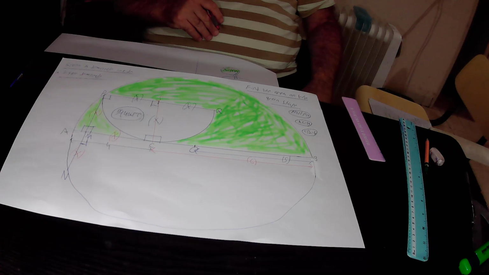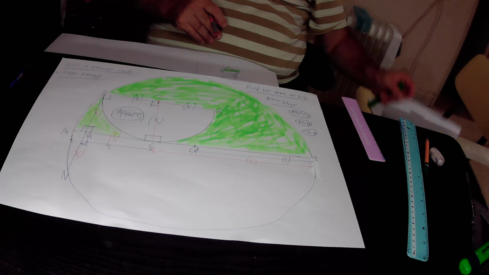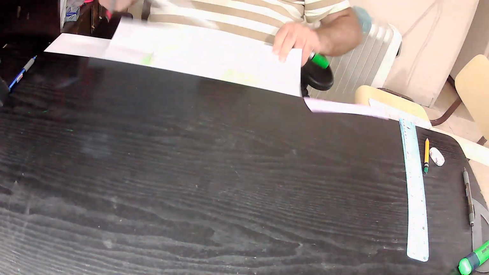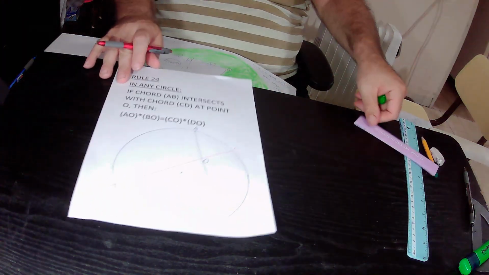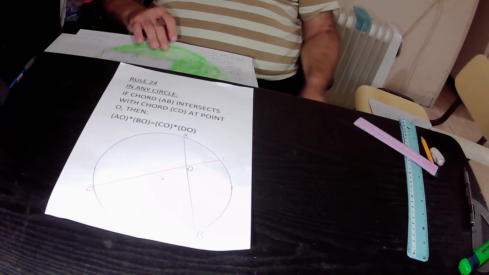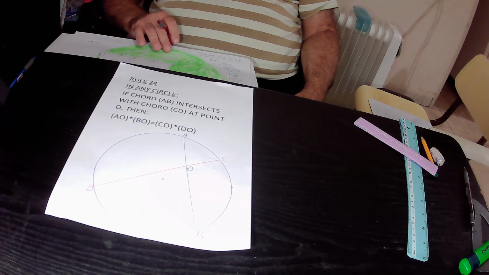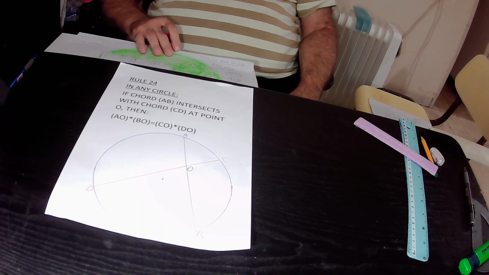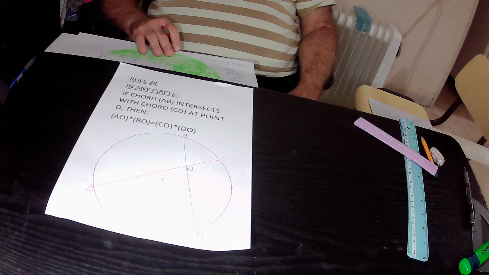In the next step, we will implement rule 24 in our drawing. So I'll repeat quickly rule 24. According to rule 24, first of all, rule 24 is true in any circle. So in any circle, if chord AB intersects with chord CD at point O, then the following equation is true: AO times BO equals CO times DO.